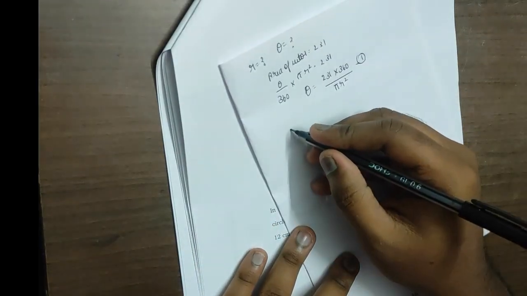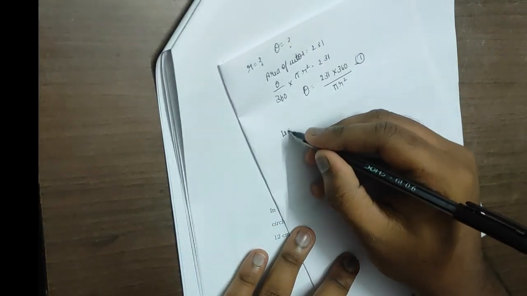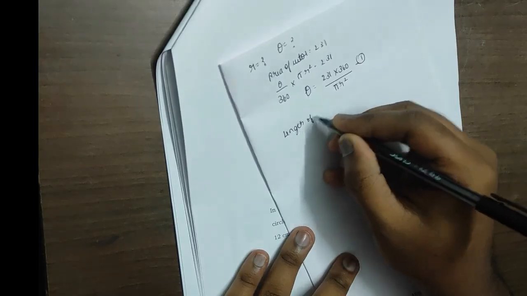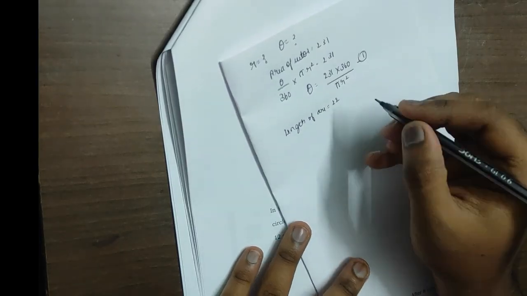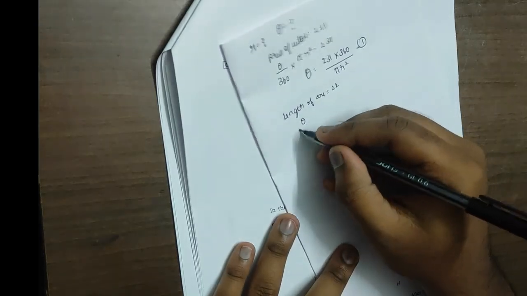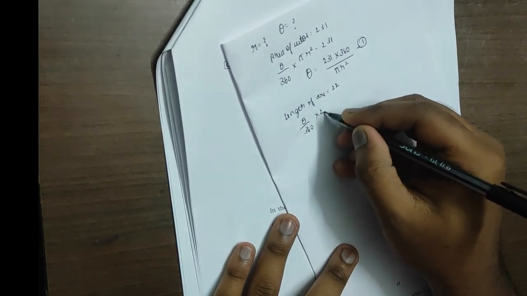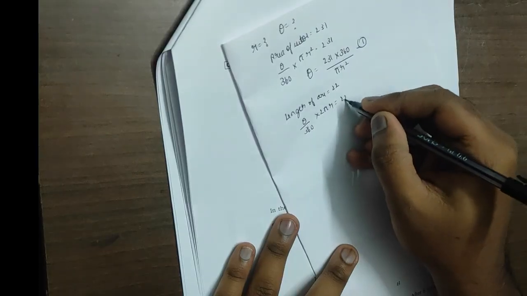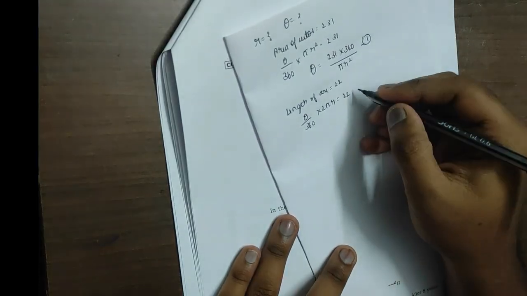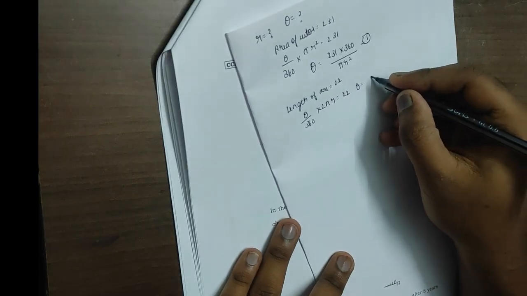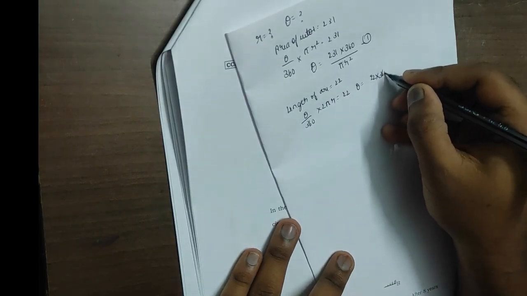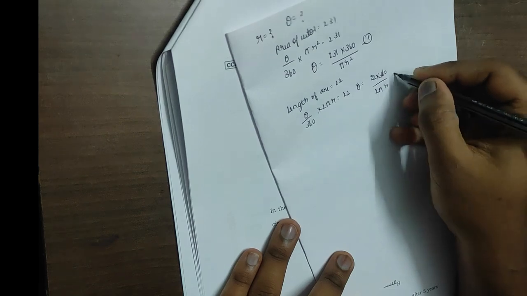Length of the arc they have given. Length of the arc is 22. We know the formula for length of arc, theta by 360 into 2 pi r, that is equal to 22. We will find theta in terms of r. Theta is equal to 22 into 360 divided by 2 pi r.